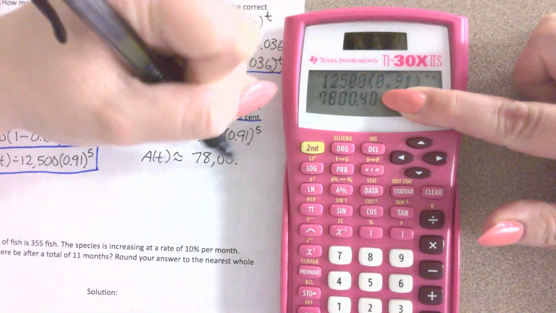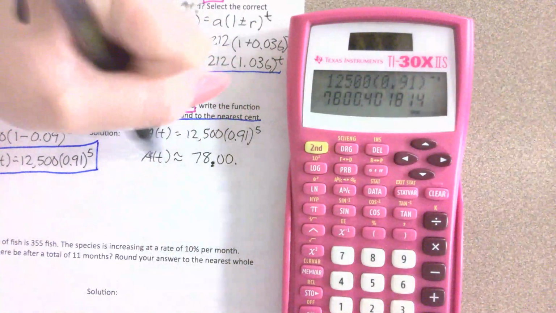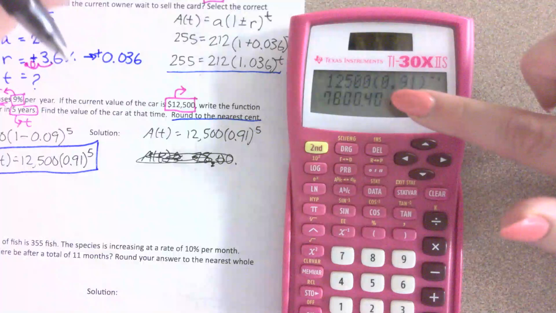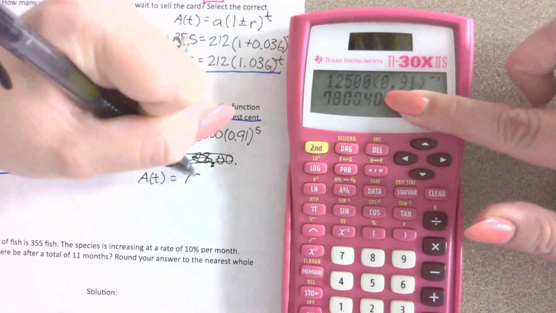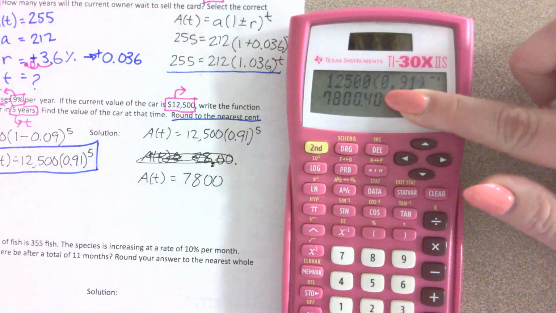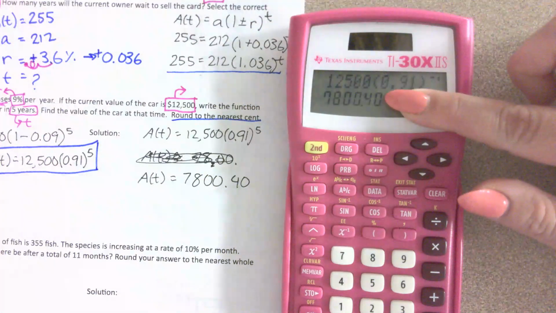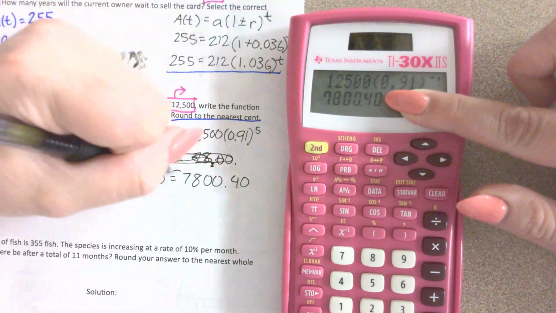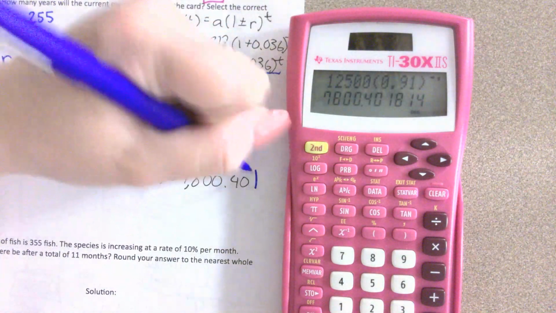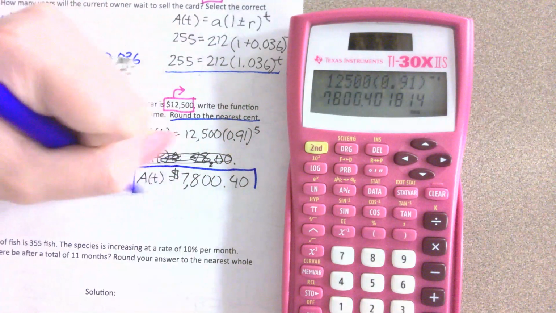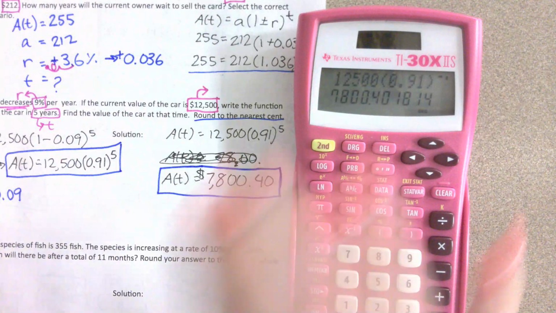Ooh, no. Let me rewrite that. I misread it. It's kind of hard to read from here. Okay. A of t equals, that's 7,800. Yeah. $7,800.40. So if I want to put the comma there, it needs to go in between. I wish I could sell my car for $78,000. That would be wonderful. Okay. So yeah, if the value is going down, that makes sense for sure. So that's our answer.